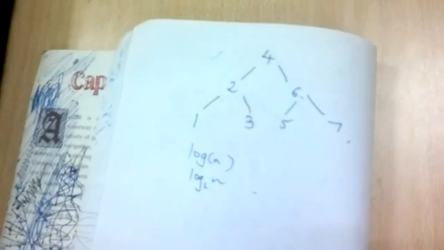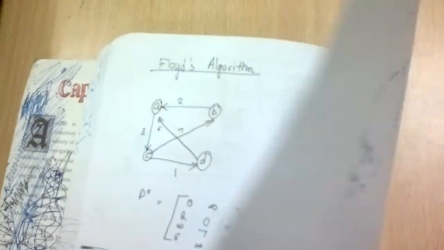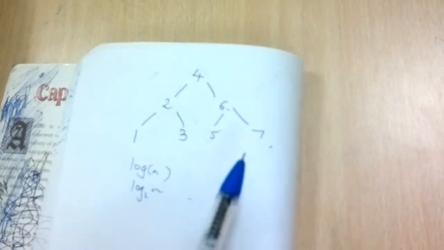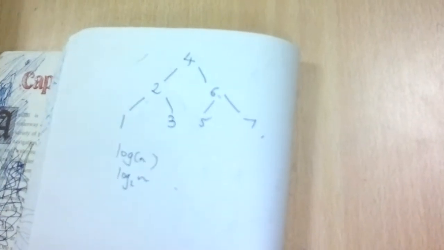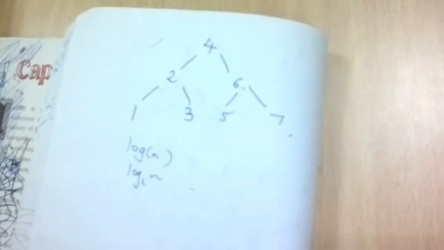So now, how do we convert a tree like this to a tree like this? We do this by balancing. This is an unbalanced tree and we convert it to a balanced tree by using 2-3 trees or AVL trees. So let me go to an approach called 2-3 trees.